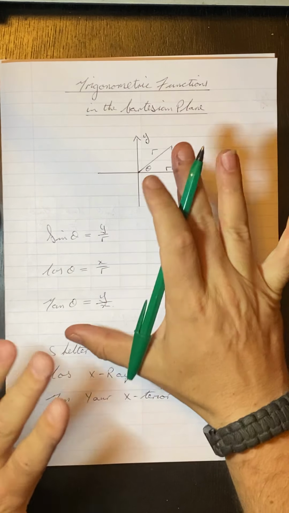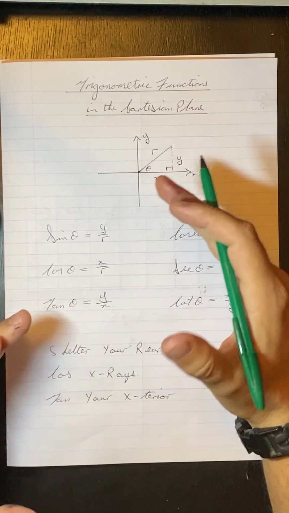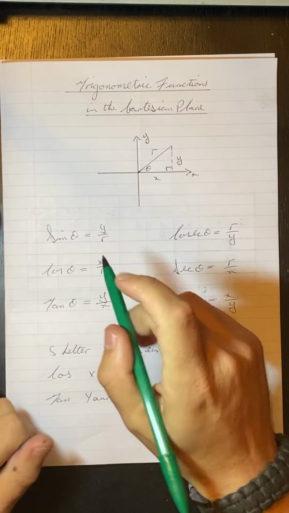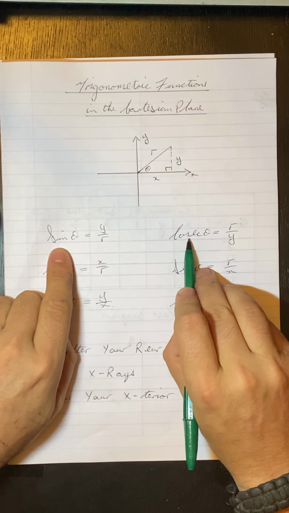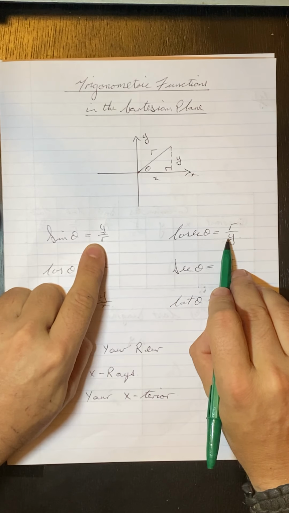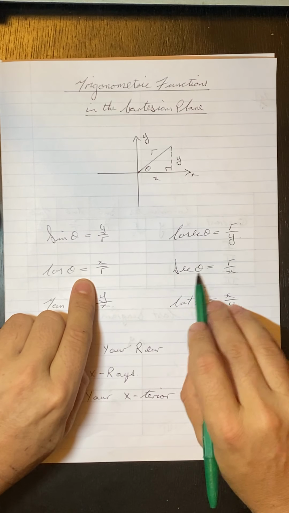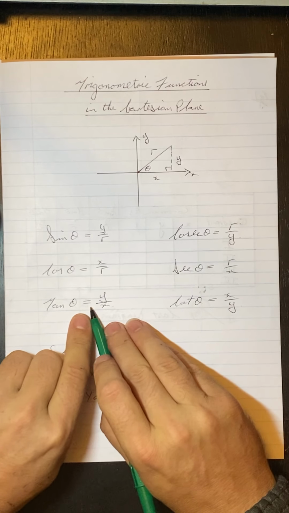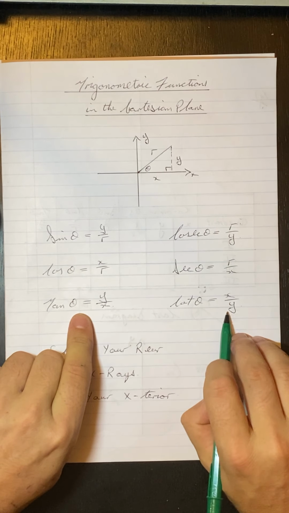Okay, but with this particular section, what we want is our trig functions in terms of x, y, and r. Okay, so sine is y over r, and then the reciprocal is cosec, which is just the opposite of this, r over y. Cos is x over r, the reciprocal is sec, which is r over x, and tan is y over x, and the reciprocal is cot, which is x over y.